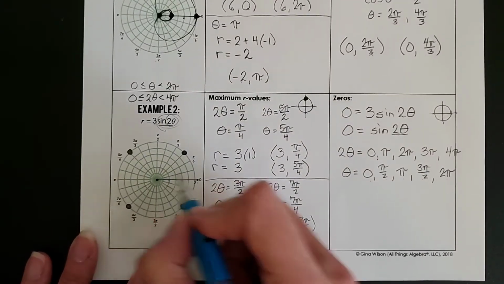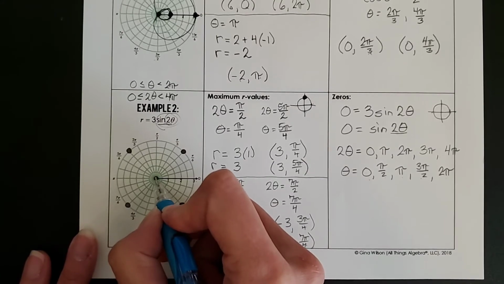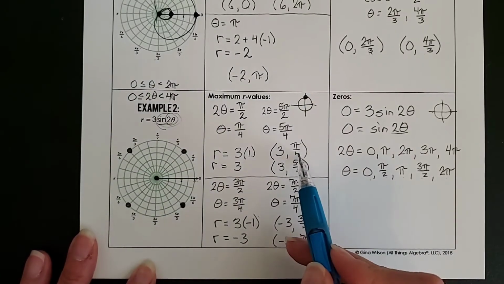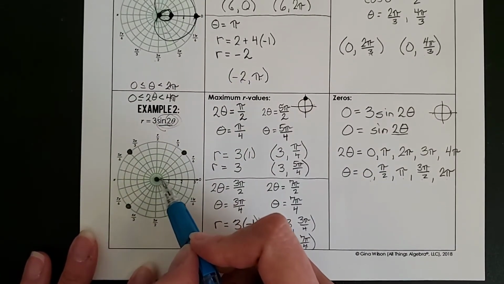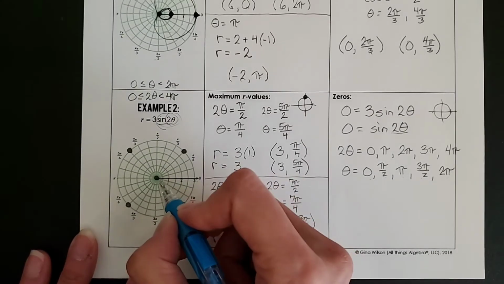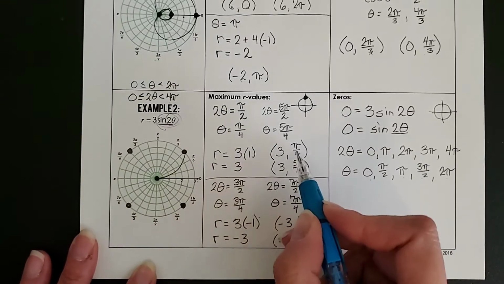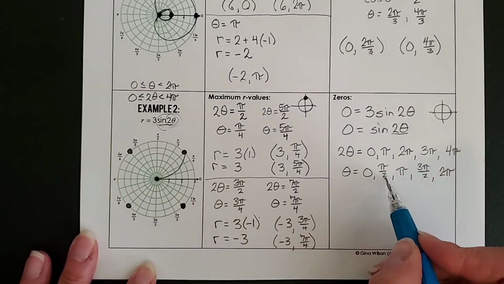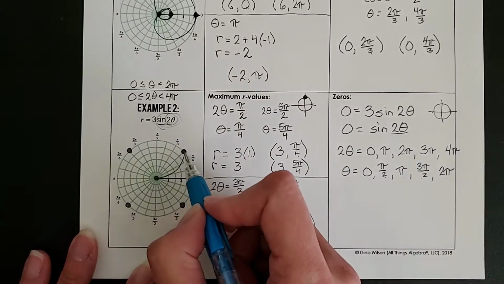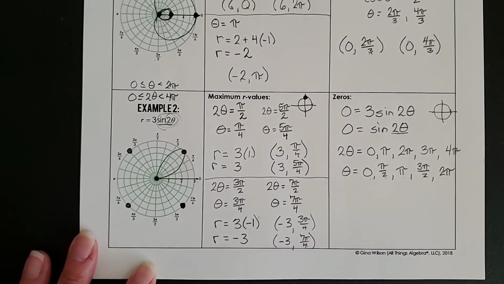So we start out there. When theta is 0, we are 0 apart. But then we go all the way out to 3 at pi over 4. So this is going all the way out here to 3 at pi over 4. But then by the time we're back to pi over 2, we're back to 0. We're back to that origin.